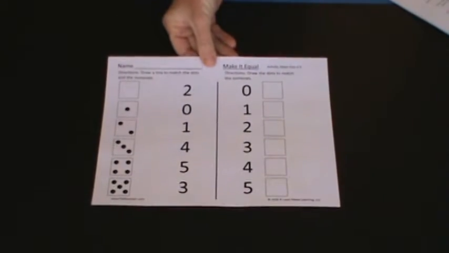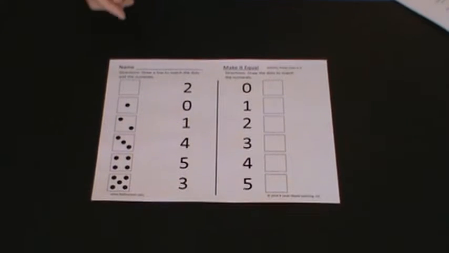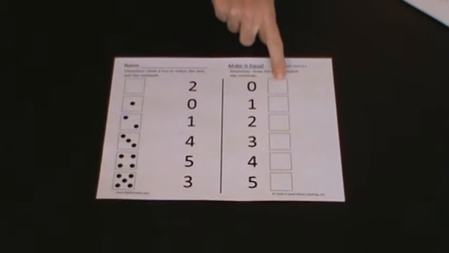The next lesson uses the activity sheet, Dots 0 to 5, where students match the dot patterns to the numerals and draw the dot patterns.